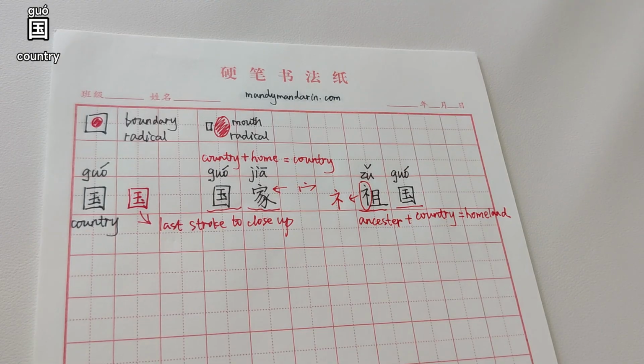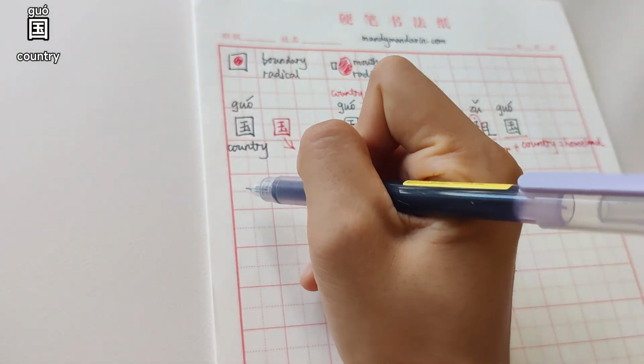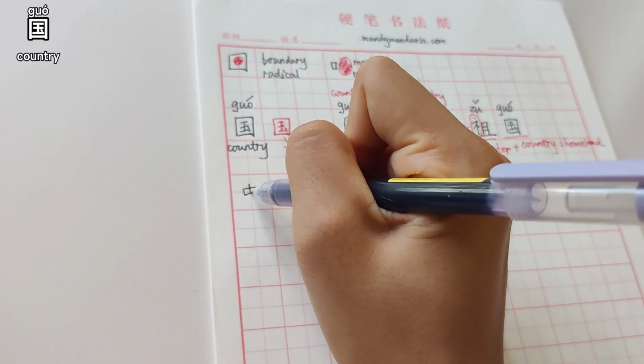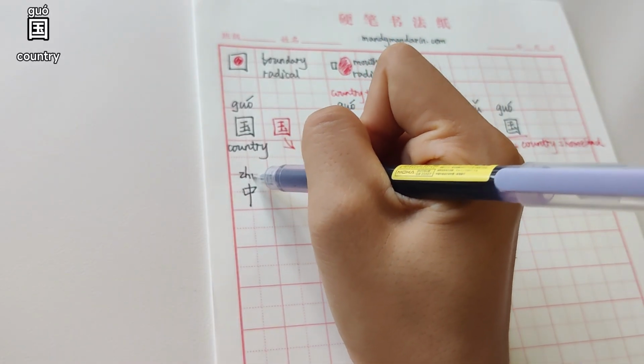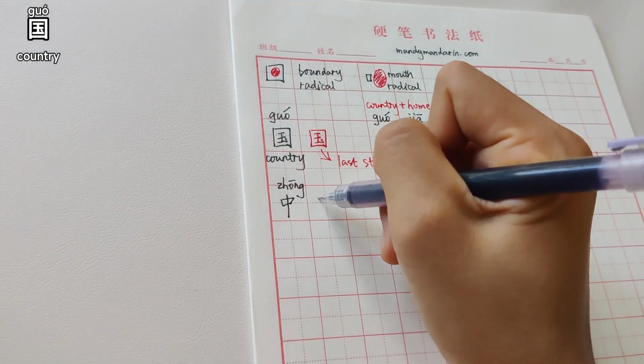And there are also some country names that come with the 国 character. For example, China is 中国.